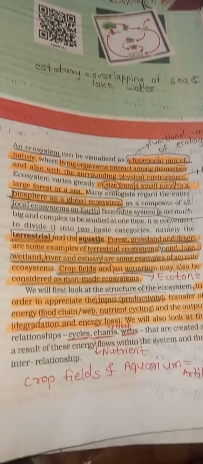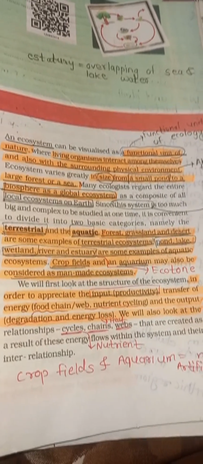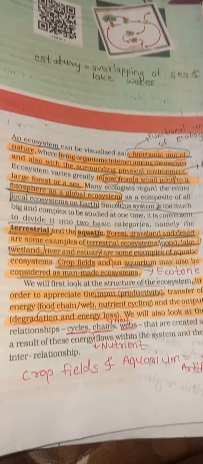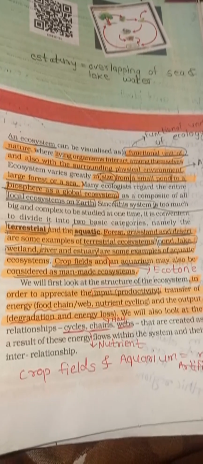12th NCERT, Chapter 14, Ecosystem, page number 241. NCERT reading. An ecosystem can be visualized as the functional unit of nature where living organisms interact among themselves and also with the surrounding physical environment.